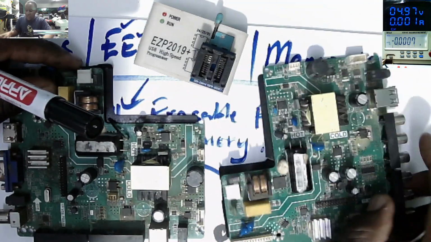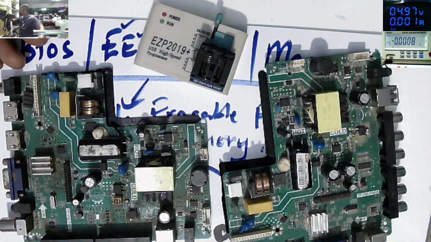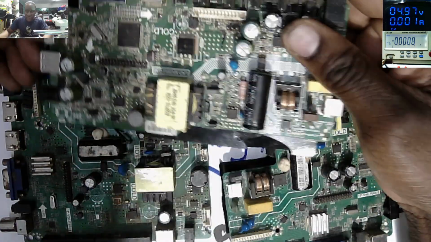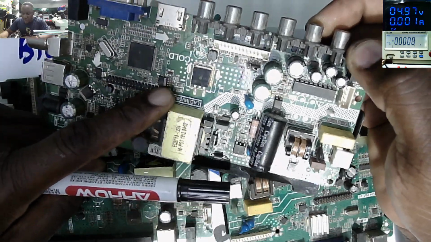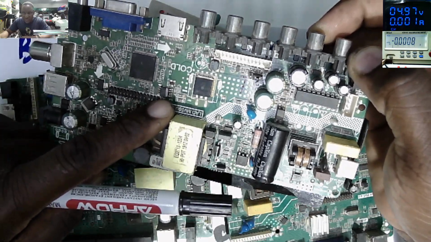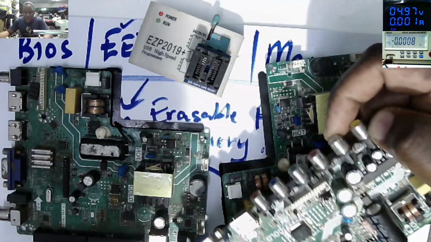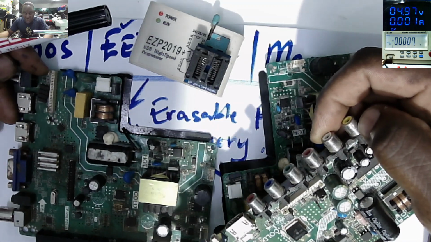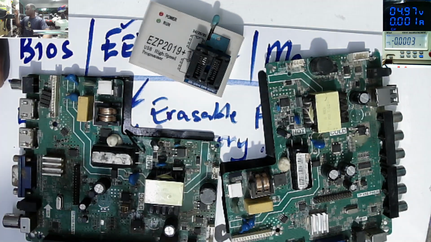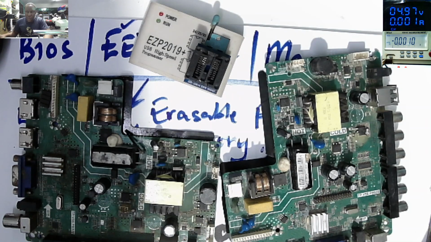Otherwise, if you replace with a different board, like let's say this one, I took this EEPROM IC and replace it here, it won't work because the board has to be the same, and that's not easy. That's not easy.